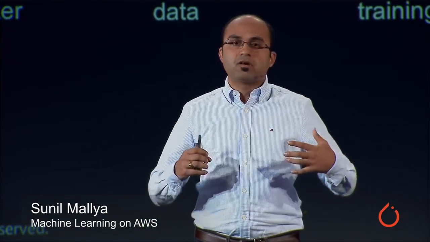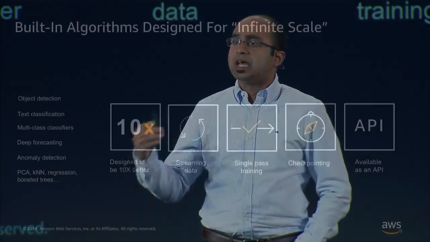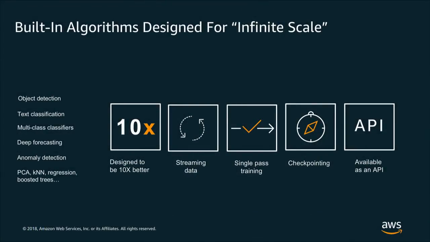We also wanted to make it easy for people to run applications, not just deep learning workloads, but also traditional machine learning in a distributed manner. So we re-engineered some of the common algorithms, including object detection, text classification, LDA, PCA. All these are available for you to use.